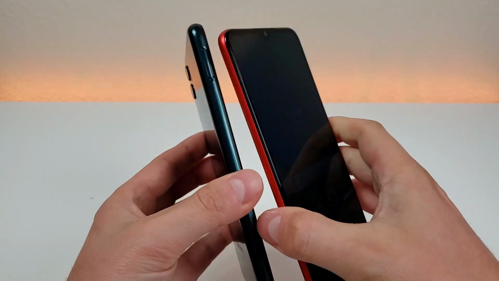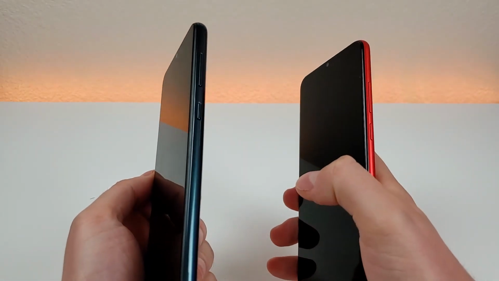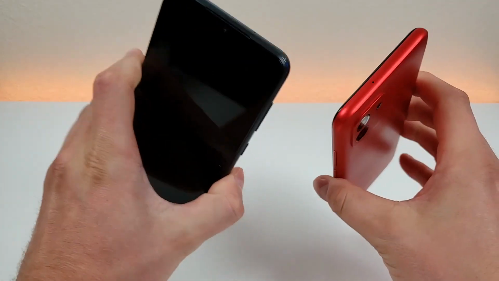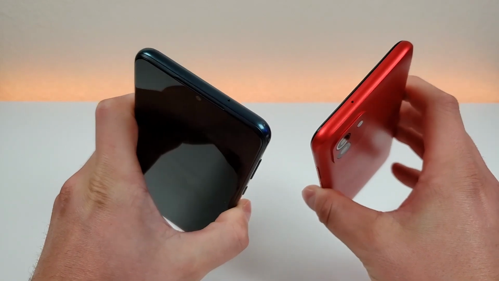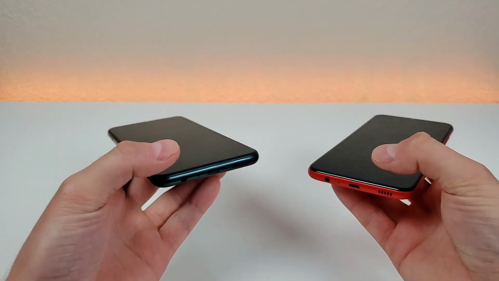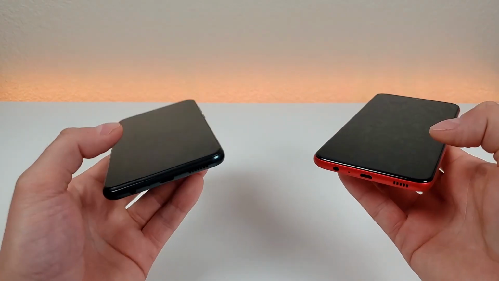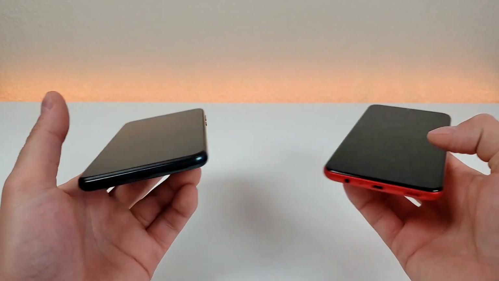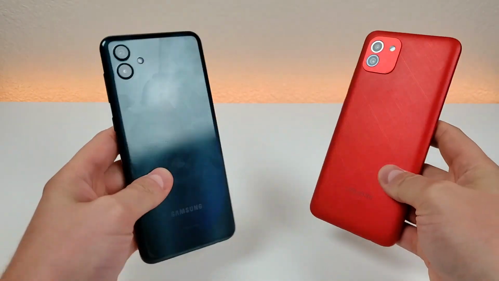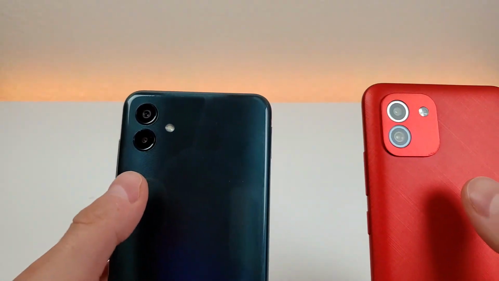But taking a look at the left side of both phones, we have the slot for the micro SD card and SIM card. Then on the right side, both phones have volume up, volume down, and the power button. Then up top here, both phones have the noise canceling microphones. And then on the bottom here, we have the 3.5mm headphone jacks, microphone, USB-C port for the A04, and micro USB port for the A03. And then both phones do have their speakers on the bottom here. Then taking a look at the back of the two devices, I already talked about the difference in materials, but we have the Samsung logo and cameras and flash.